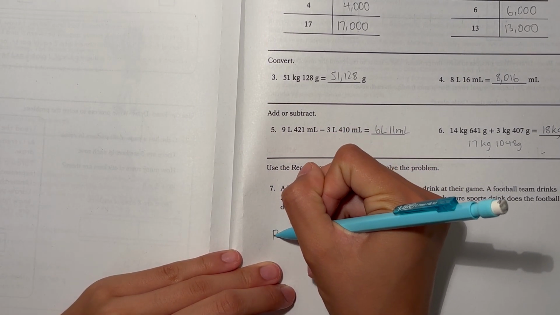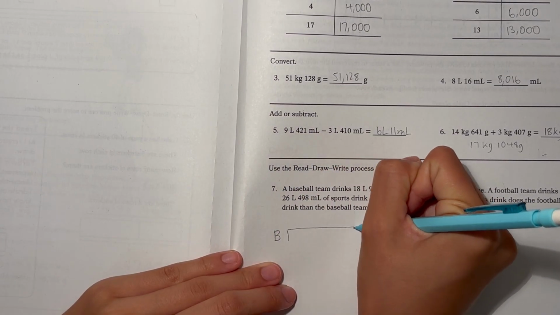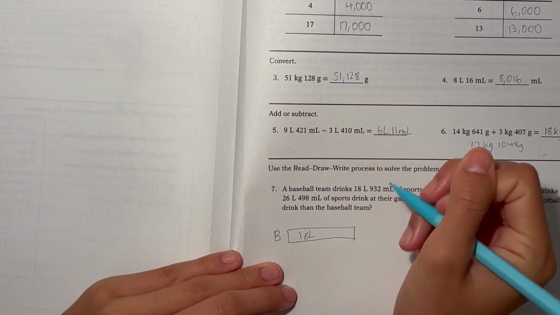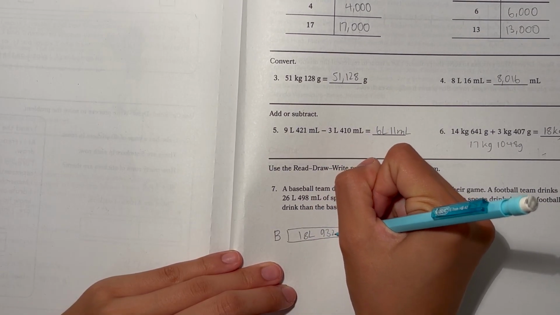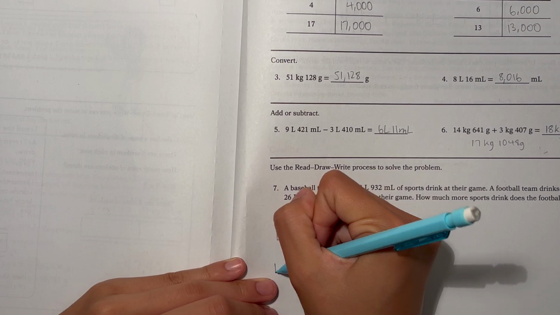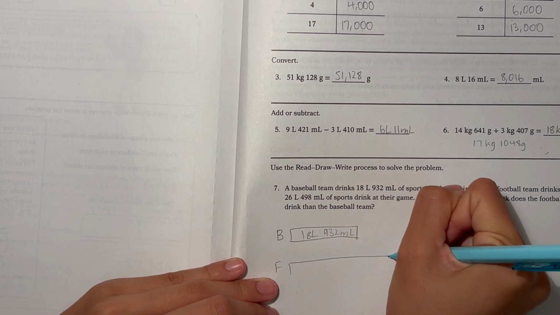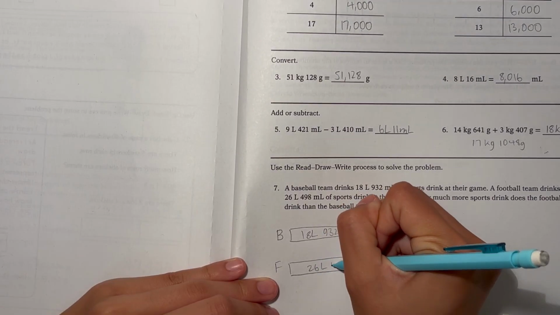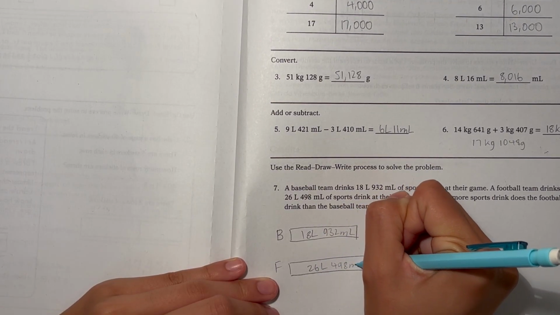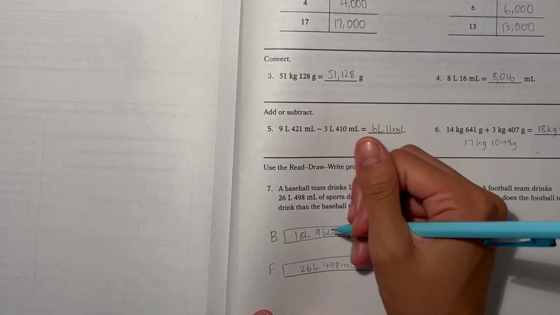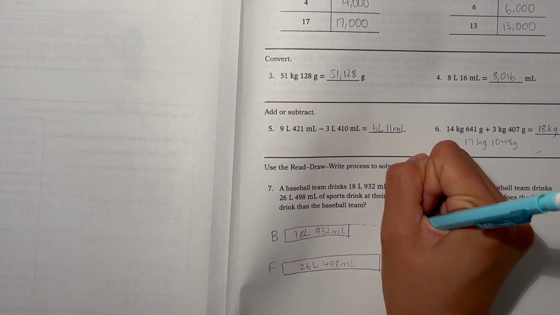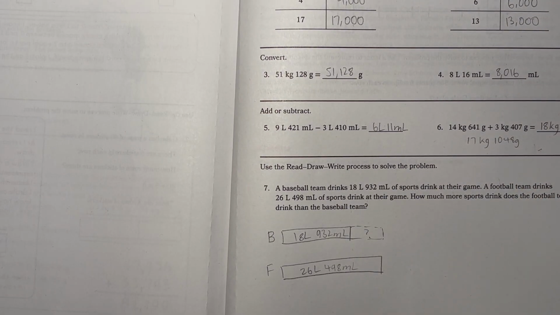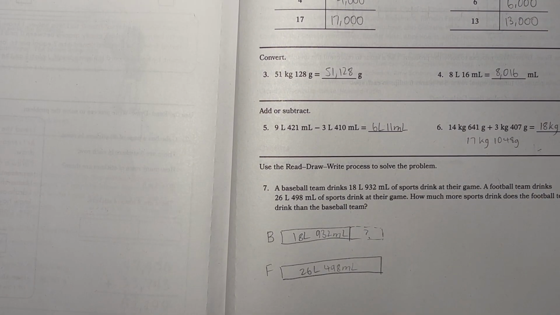I have to go with B first for baseball. 18 liters, 932 milliliters. And the football team drinks 26 liters, 498 milliliters. So we want to find out how much more does the football team drink than the baseball team?